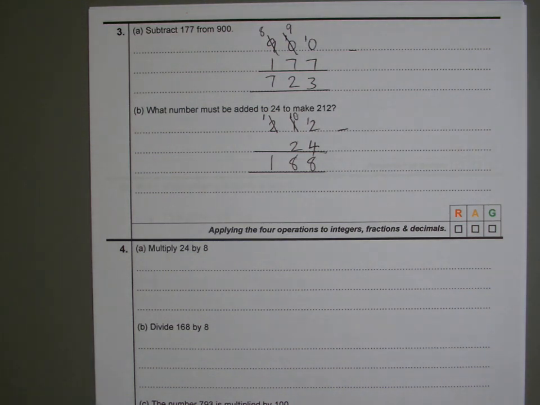That's what I must add to 24 to get to 212. I've got to add 188 to 24 to get 212.